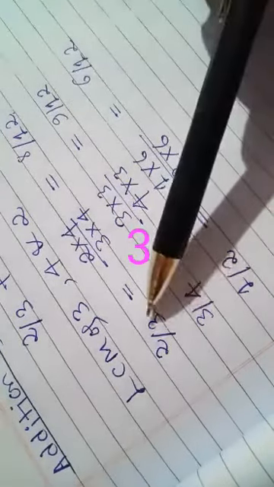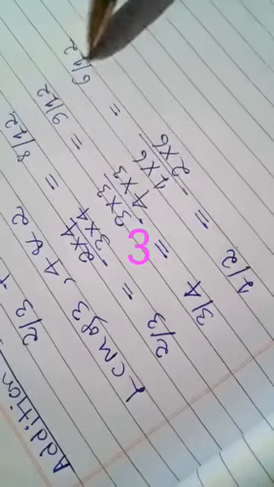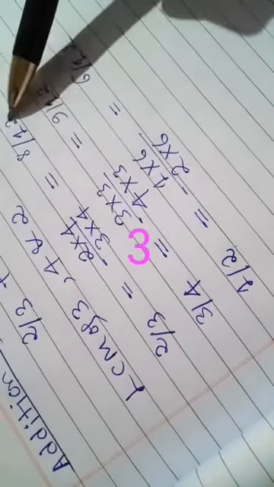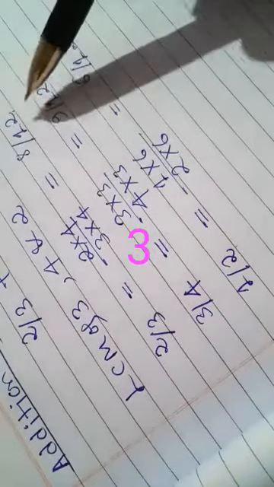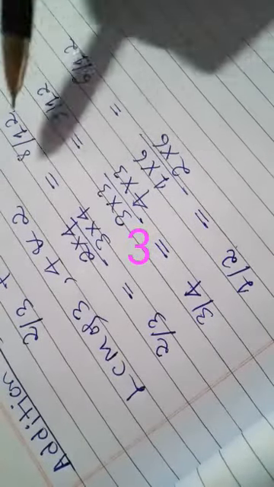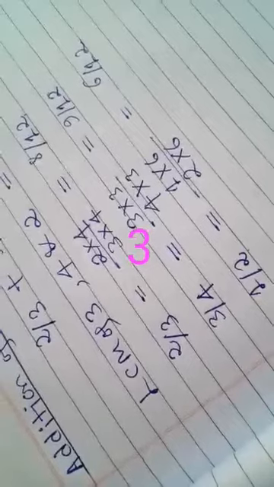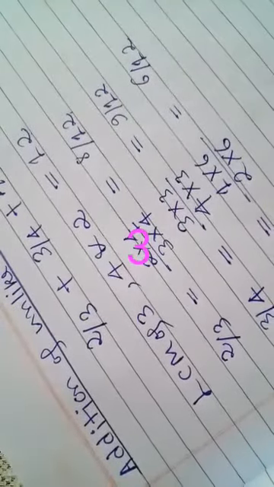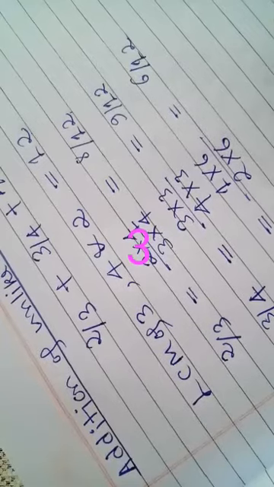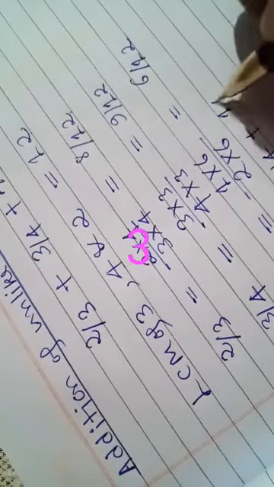It means we have converted the unlike fractions to like fractions. You can see in all the equivalent fractions of 2 upon 3, 3 upon 4 and half, the denominator is 12. These are all your like fractions. So you write down this step once more: 2 upon 3 plus 3 upon 4 plus half.